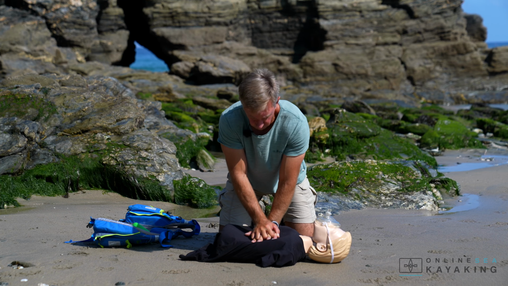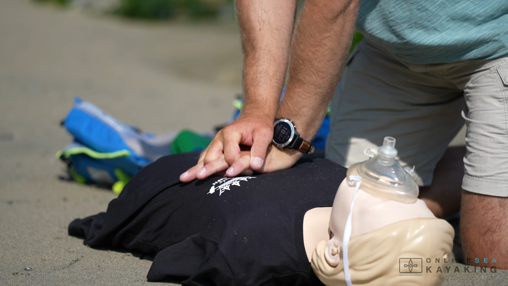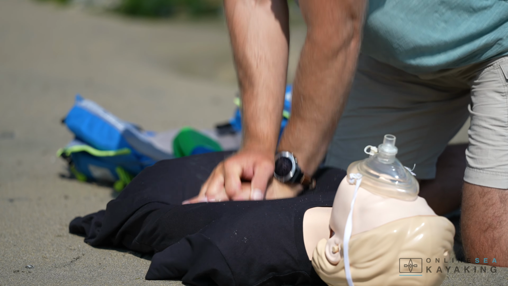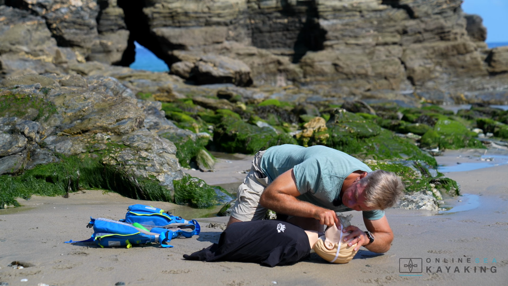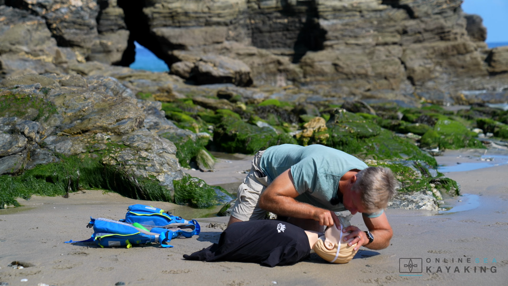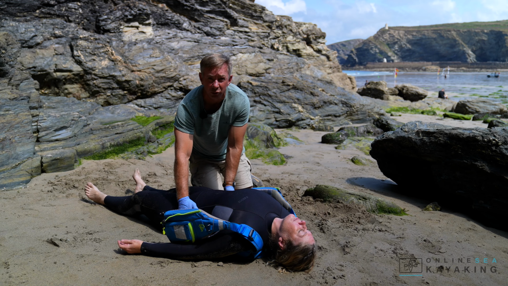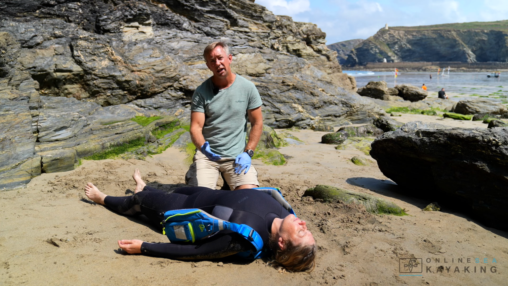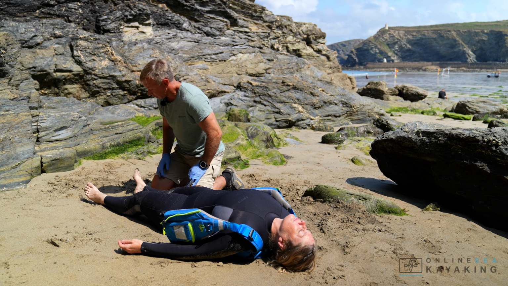It's vitally important that we get practical experience applying these skills of CPR. You can do that at any approved training provider using a resuscitation manikin, which will simulate the process of giving CPR. When you're ready, we're going to move on to the second outcome, which is an unconscious casualty who is breathing normally.